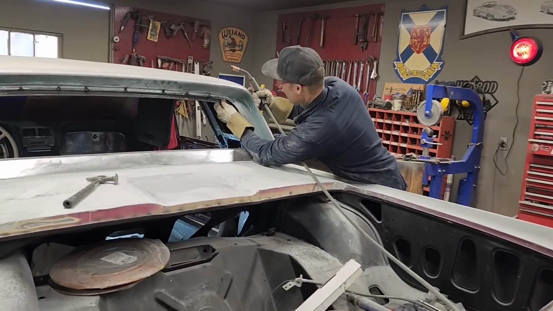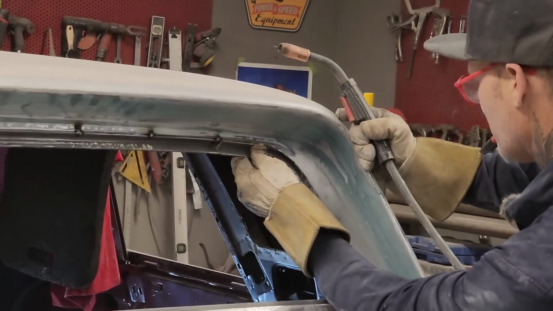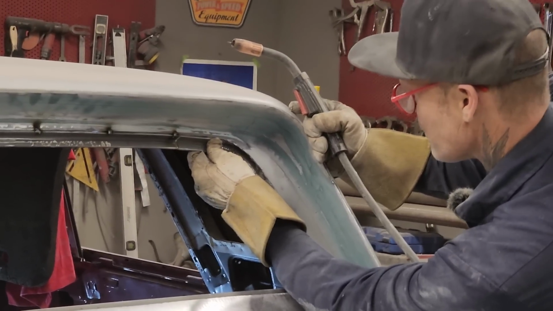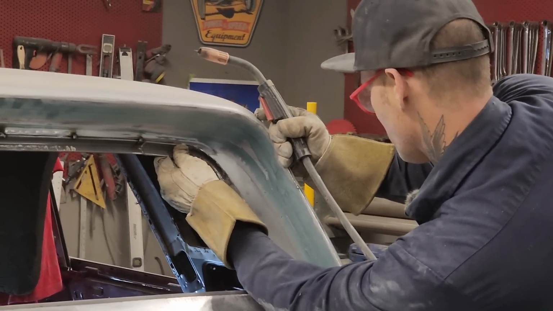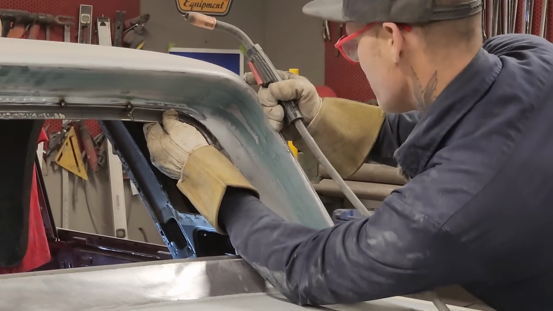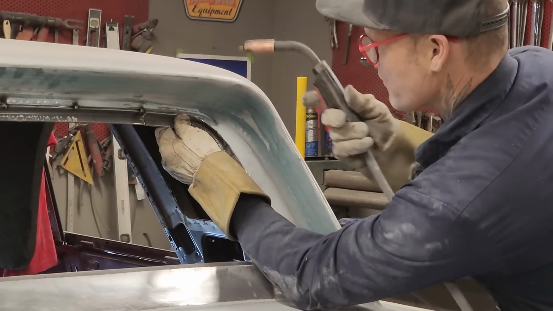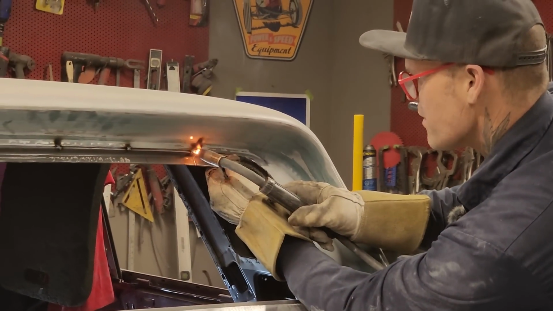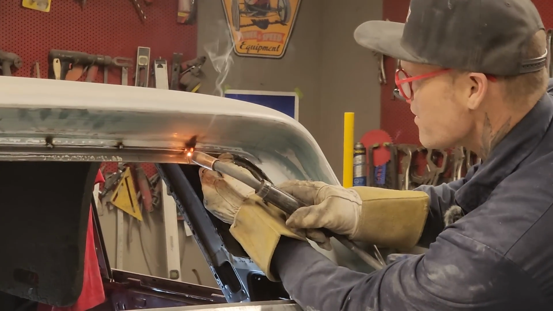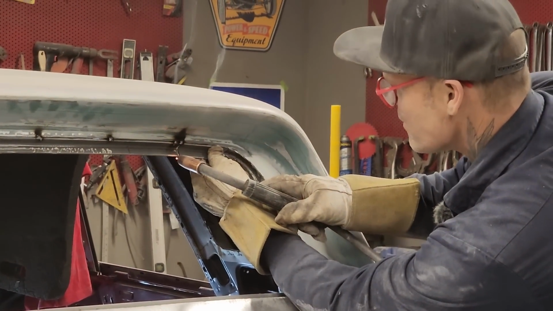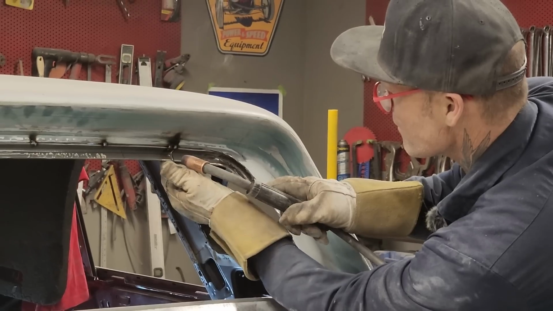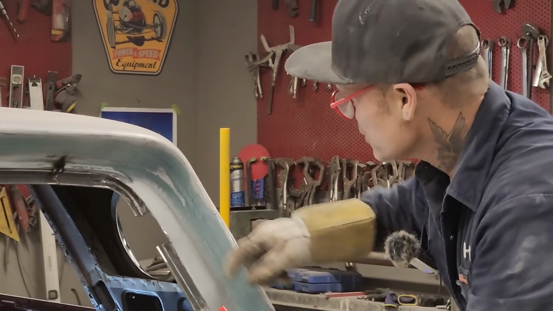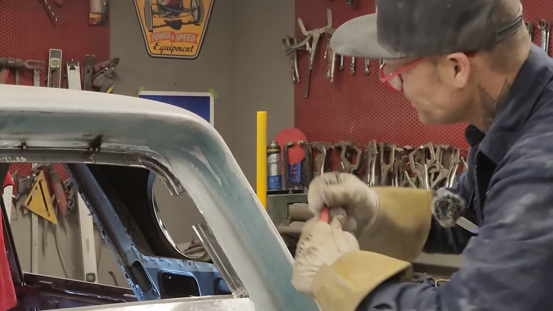See if it works. Just going to tack it. Fits good and flush there. Just going to leave it there for a second.